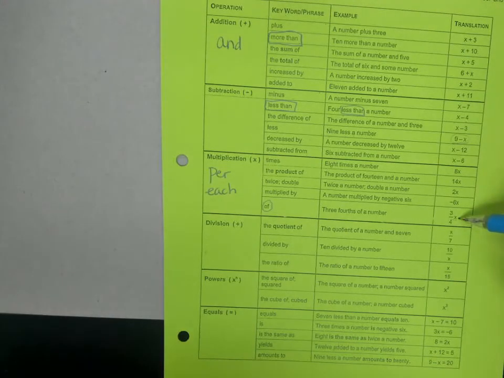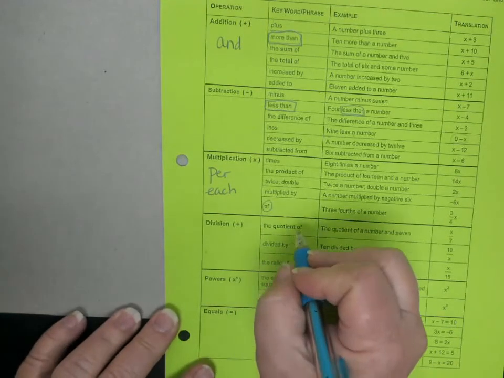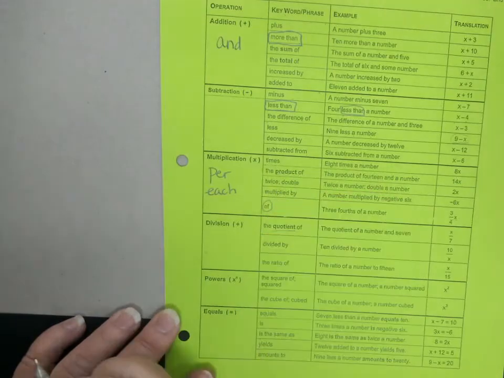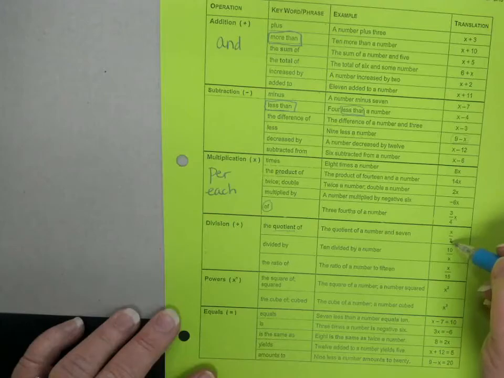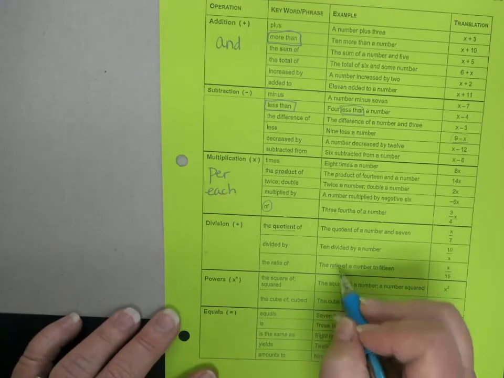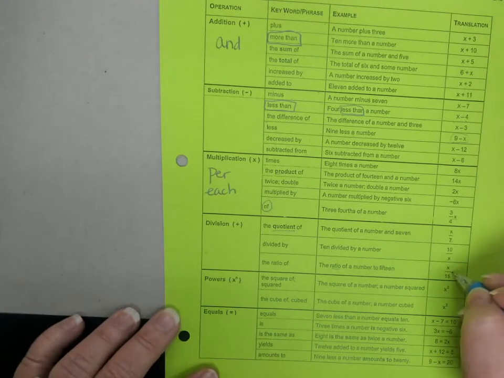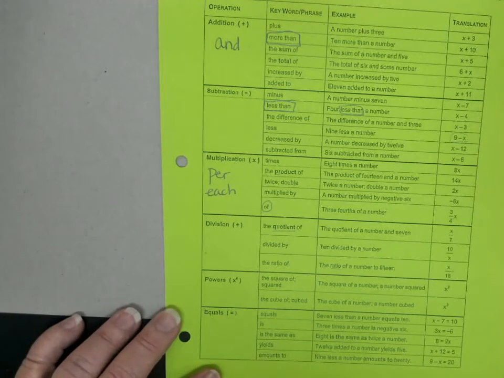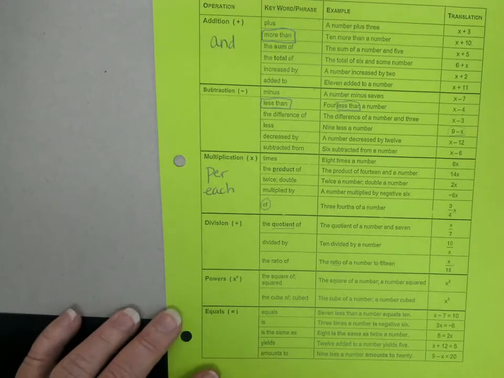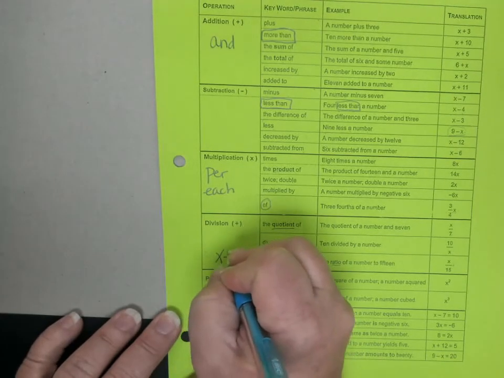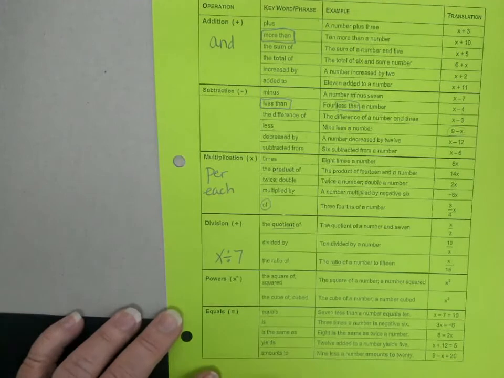Next, we have division. Some people don't understand that quotient means division. Product meant to multiply, okay? The quotient of a number and 7. 10 divided by a number. A ratio is a fraction, which is essentially a division problem. We've been talking about that line right there. That line is a divide by sign, okay? You could also represent these. The most common way you're used to is x divided by 7, aren't you? Okay?